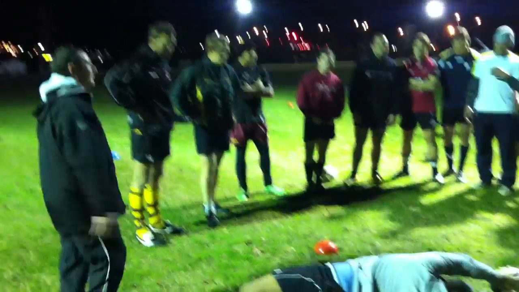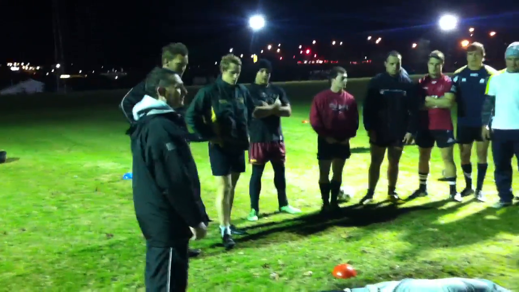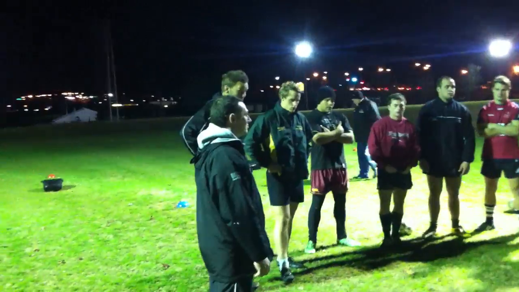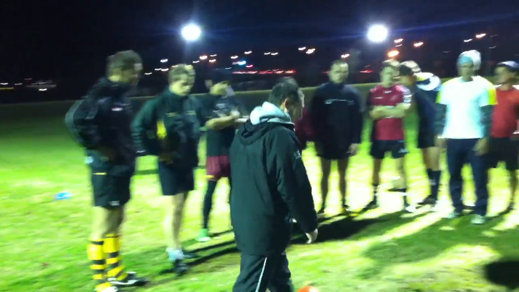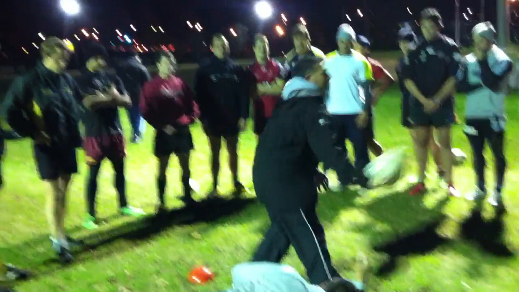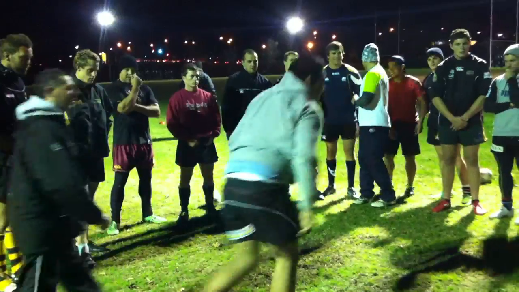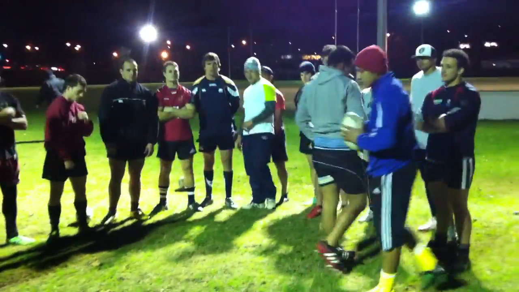Long press. Any other words? Push press. Push press. So, that's one. Here, you show us another way to go into contact and how you place the ball.